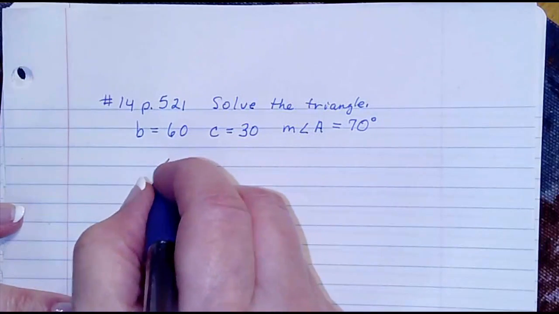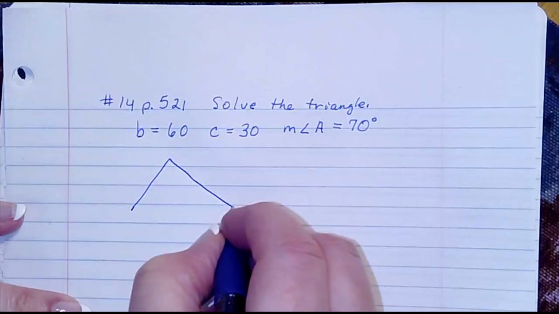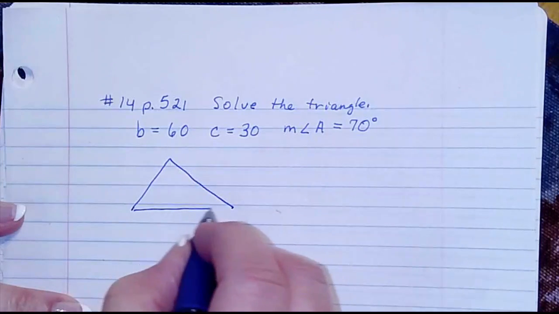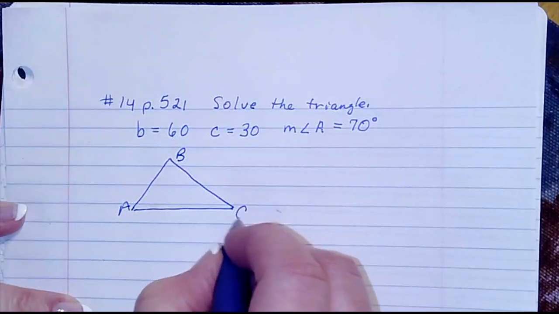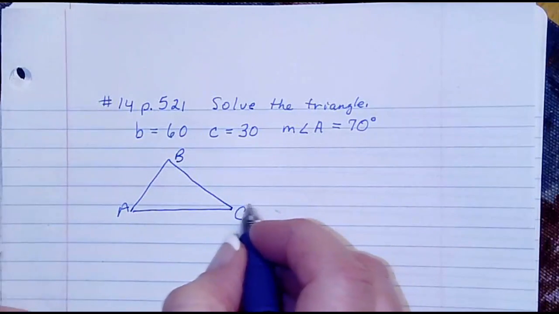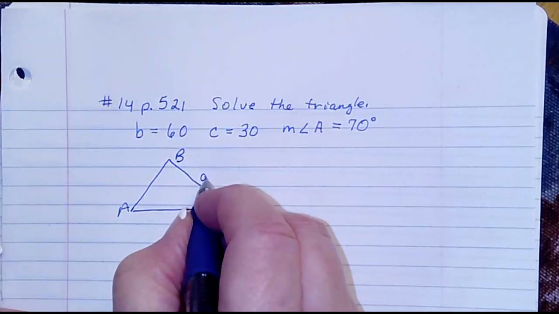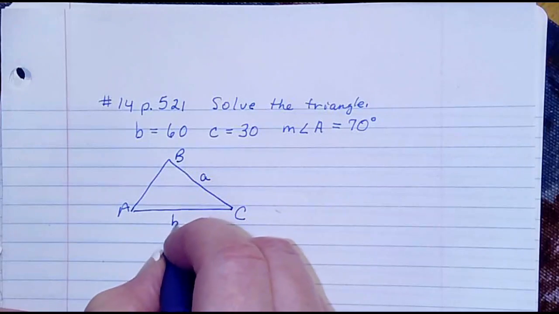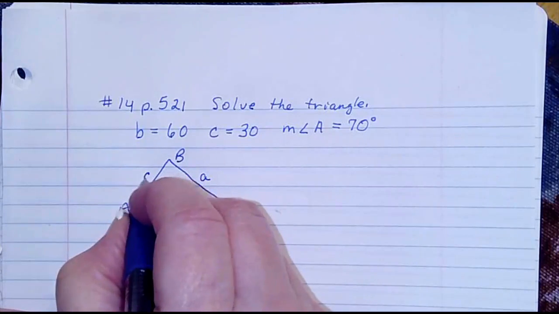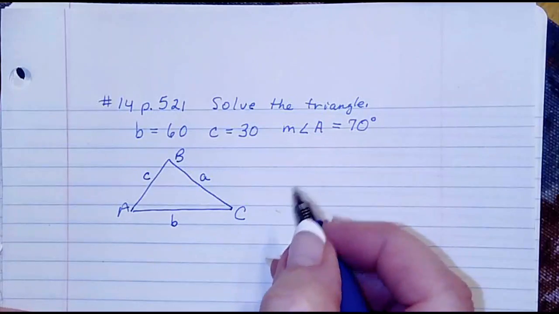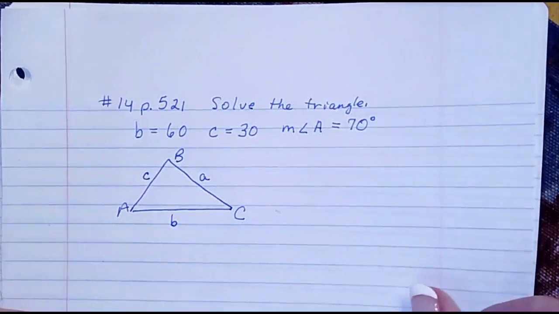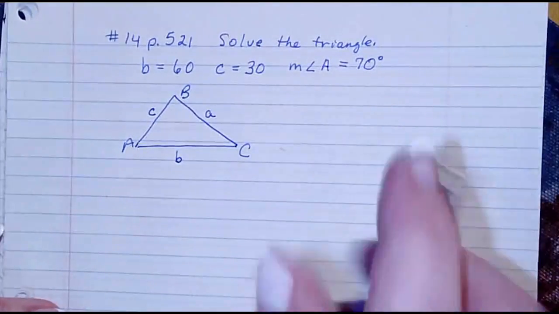The other thing is we always draw a picture, and within this picture there's a certain way that we've learned how to draw it. A, B, and C, capital letters, are going to be the angles, and then lowercase a is opposite capital A, lowercase b is opposite capital B, and lowercase c is opposite capital C. So the lowercases stand for the length of the sides. So now we're going to label it.